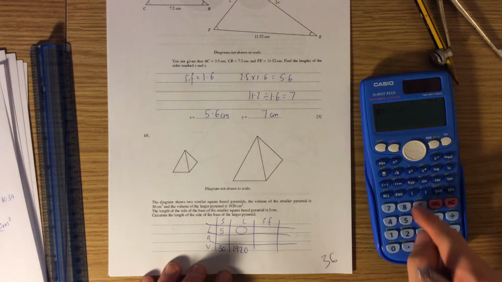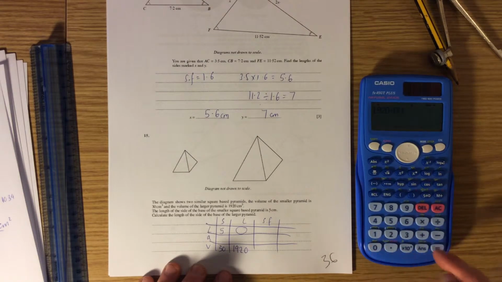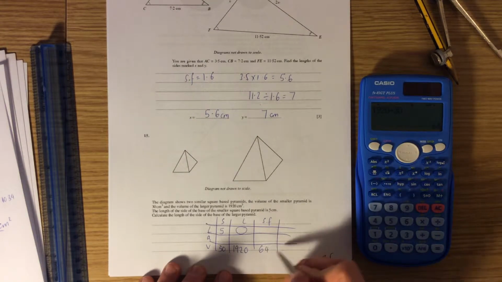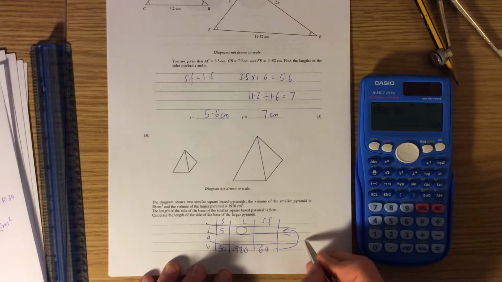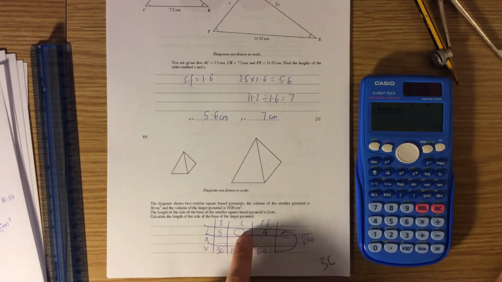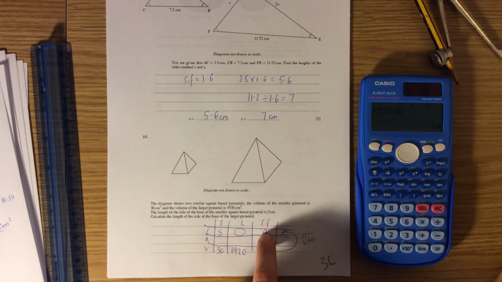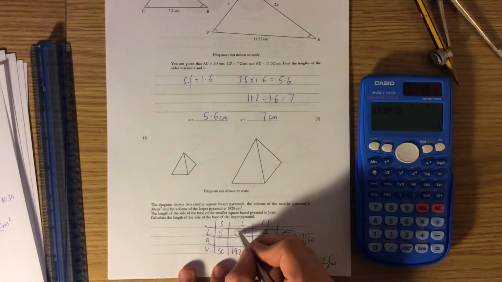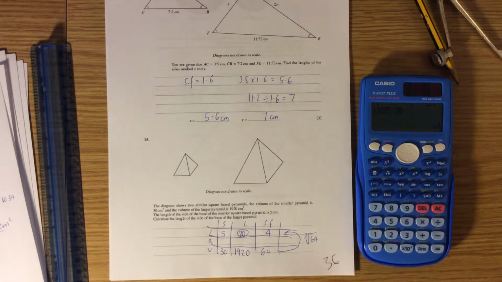So the scale factor of the volumes is 1920 divided by 30, so 64. To get from here to here, I'm going to cube root 64, which tells me 4. So the link between the sides is 4, and if I want to find the larger one, I'm going to do the scale factor of 4 times by the smaller one, so the length would be 20 for the larger shape.